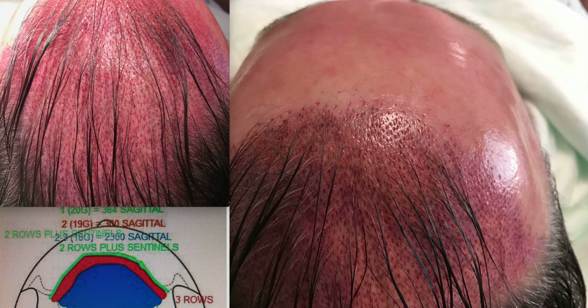With that in mind, I want to walk you through how and why I designed this gentleman's recipient sites the way that I did. In this case, on the far left you see an overview of the entire recipient sites, almost to the hairline, I just couldn't fit the whole thing in the image, to the back of the mid-scalp. So his crown begins right here.